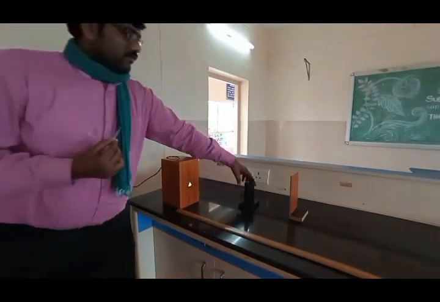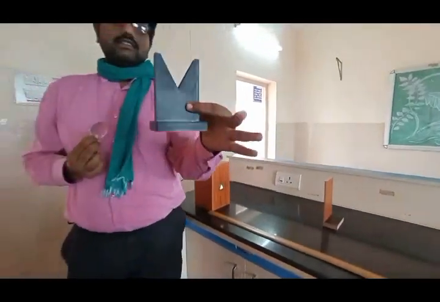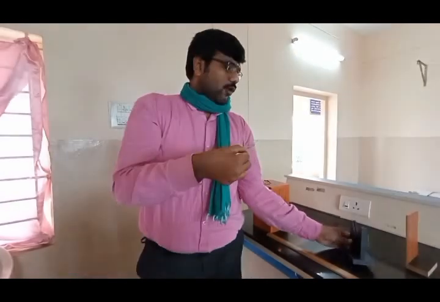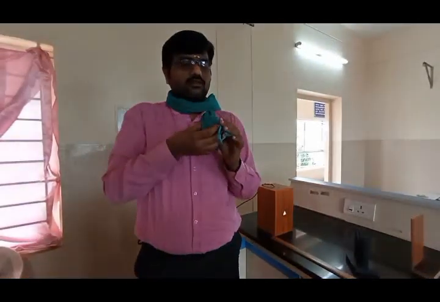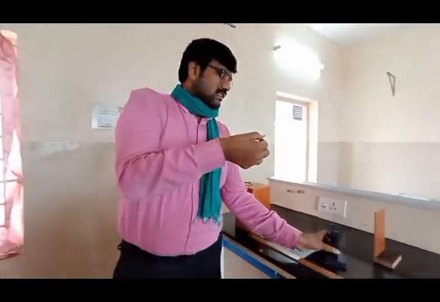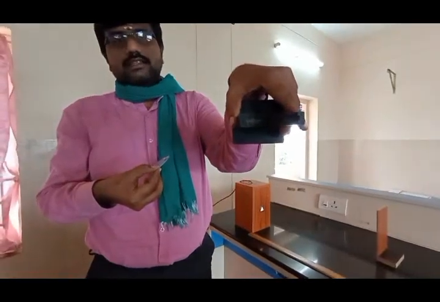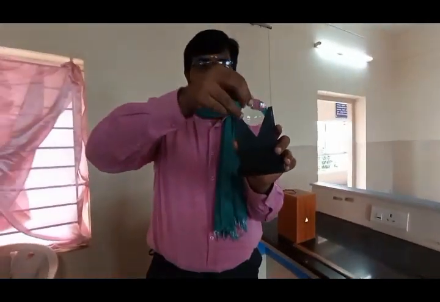Okay, then we need a lens stand to place this lens. So we have to place it, and a very important thing: make sure your fingerprint does not get on it. So wipe it out and then you place it. You please hold the lens at the edges itself. Then we will be having a V mark in this particular lens stand. So on the V mark we have to place it.